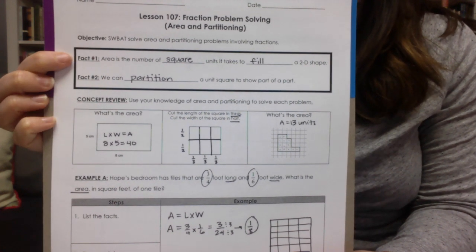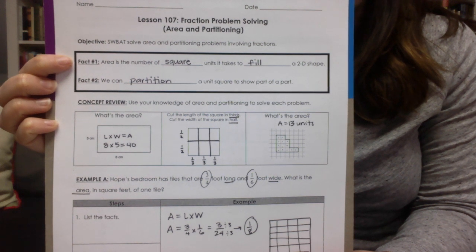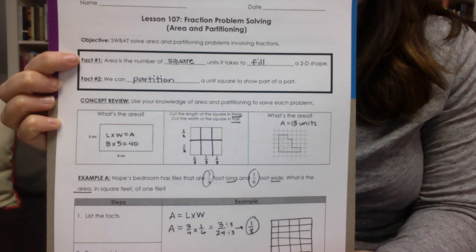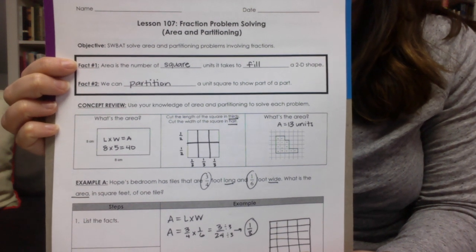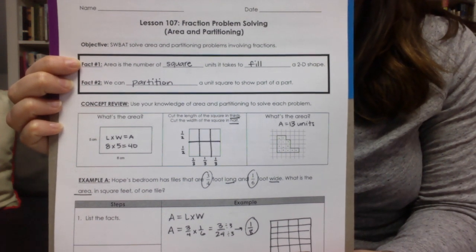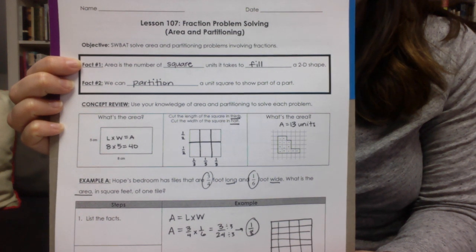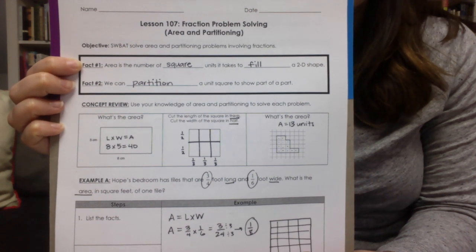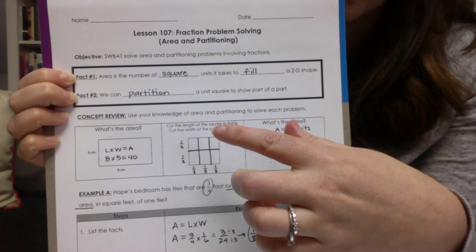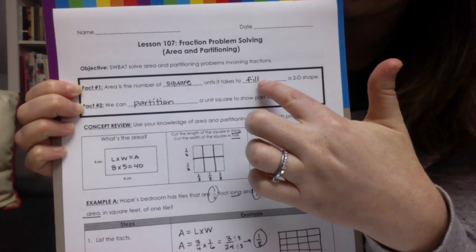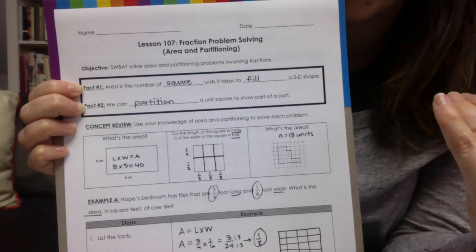So fact number one, this is just a basic review of area. Area is the number of square units that it takes to fill up a two-dimensional shape. So we use squares to measure area because area only has two dimensions, length and width. We do not use cubes. Cubes are used for volume because volume has three dimensions. So again, we use squares to measure how much fills up a two-dimensional flat shape.